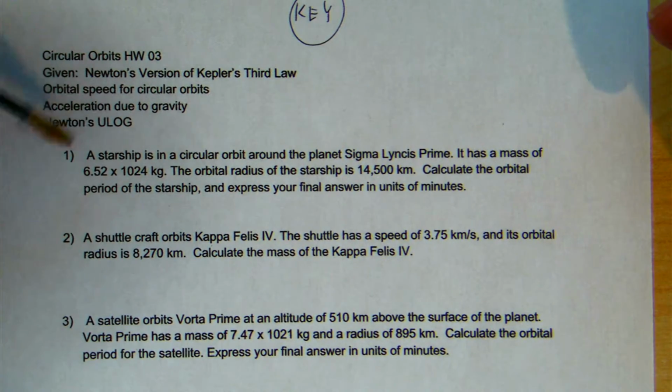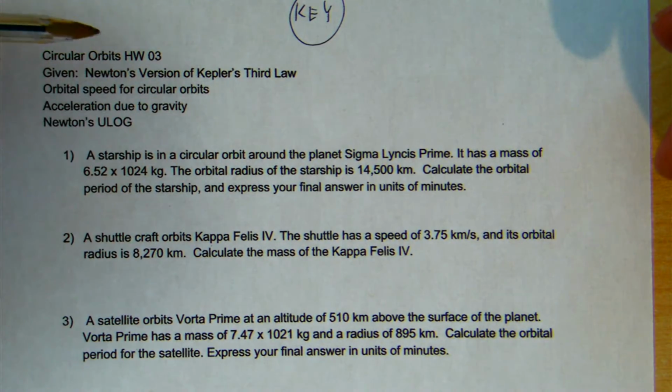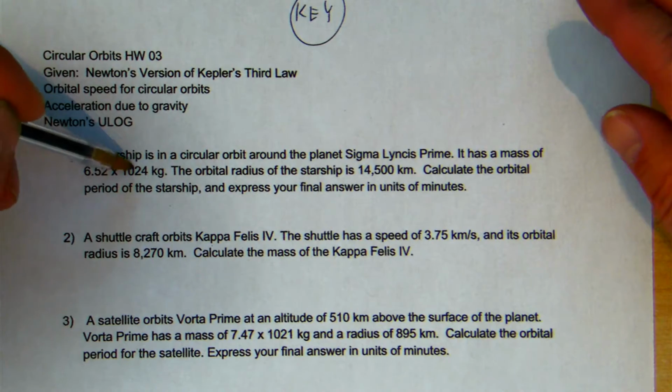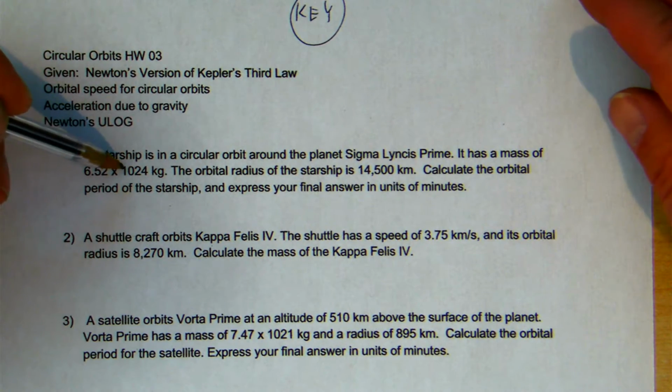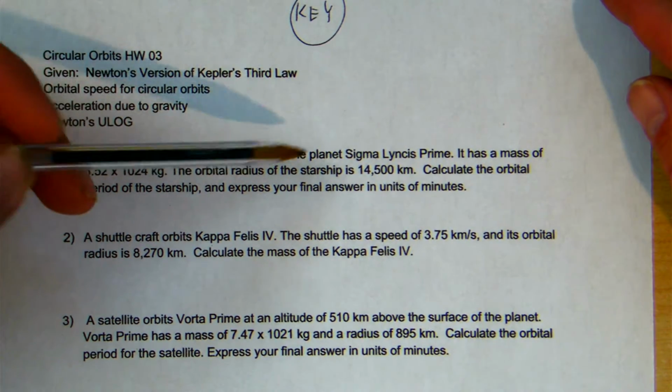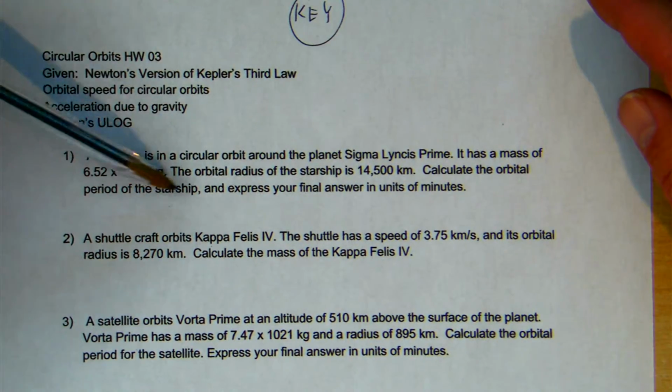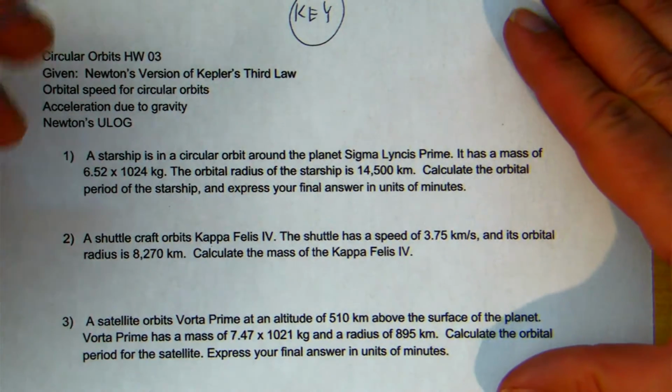Number one, a starship is in a circular orbit around the planet Cygnus Lensis Prime. It has a mass of 6.52 times 10 to the 24th power kilograms. Typo. The orbital radius of the starship is 14,500 kilometers. Calculate the orbital period of the starship and express your final answer in units of minutes.